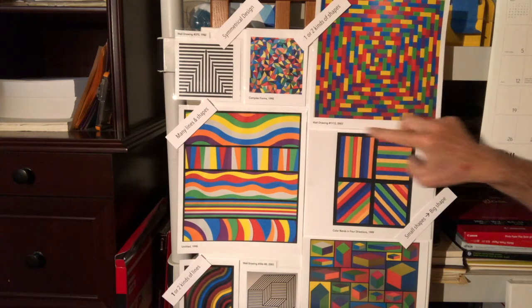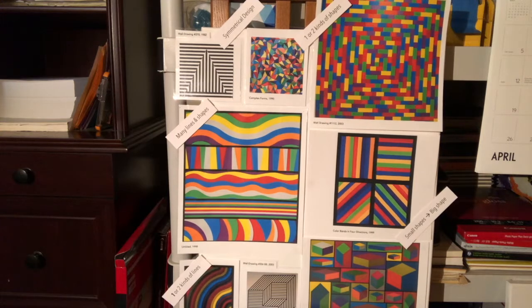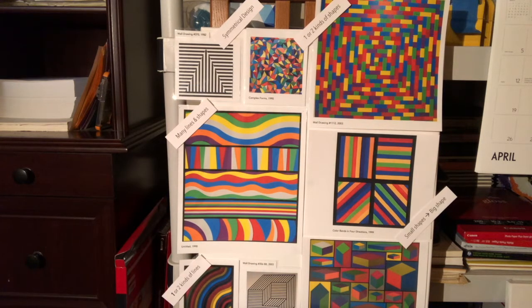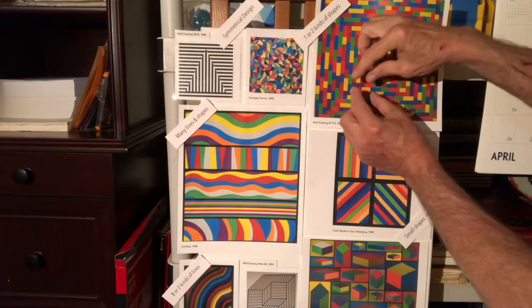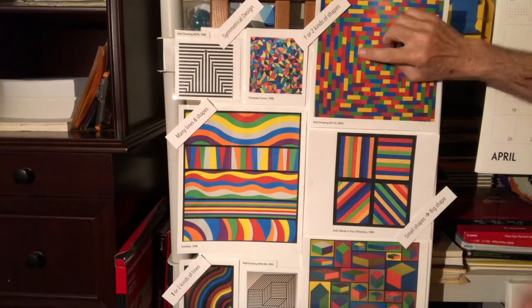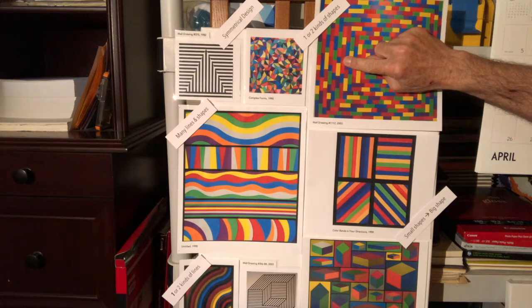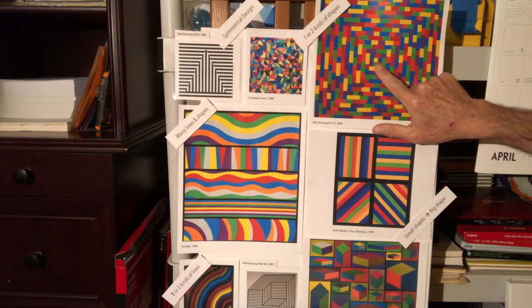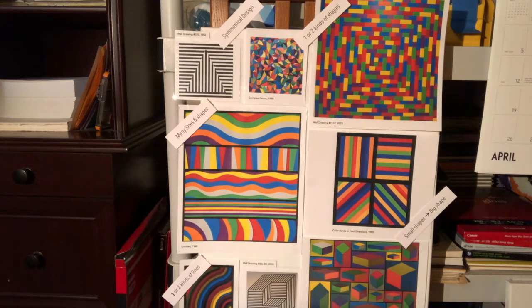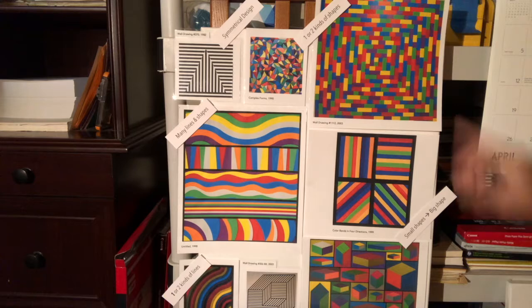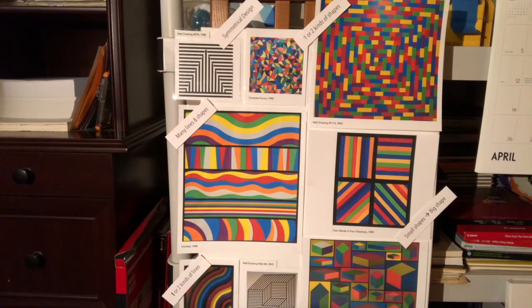Here's another one where Sol LeWitt used the same shape, but he made it different lengths. Some of the rectangles are long and skinny, like this yellow one. Some of the rectangles are kind of short, like this blue one. And there's even a couple of squares in this painting too.